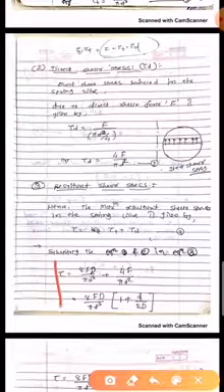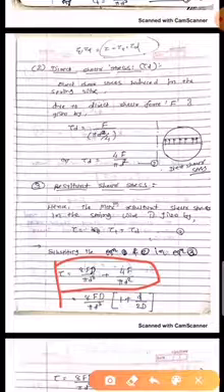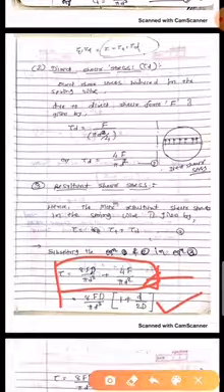So tau is equal to 8FD by pi d cube plus 4F by pi d square. After calculating, 8FD by pi d cube is common out in this equation, and the remainder is 1 plus d by 2D. This is the calculation.